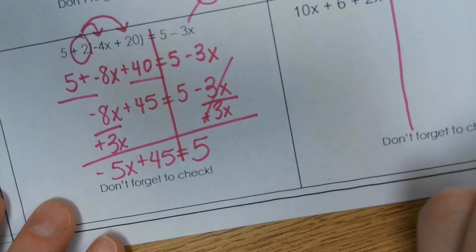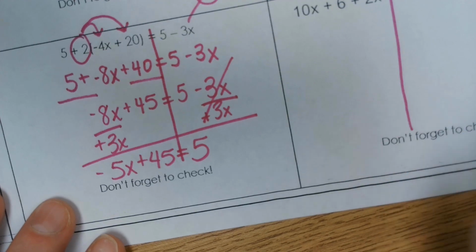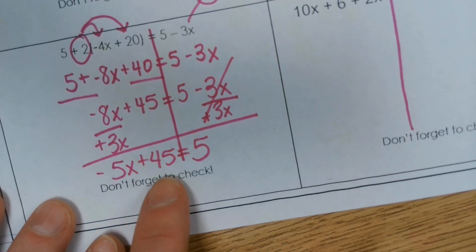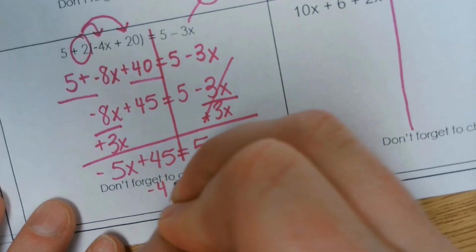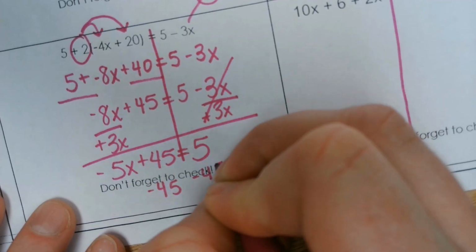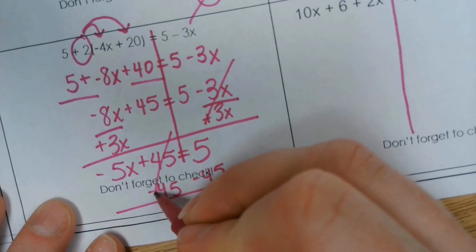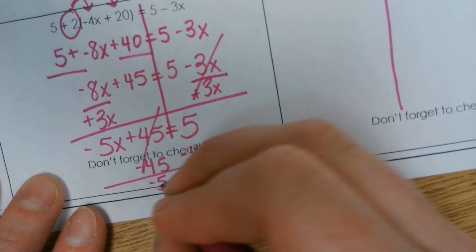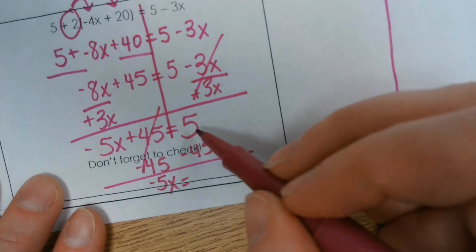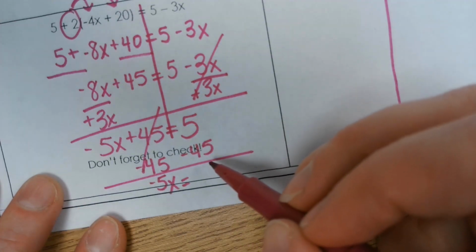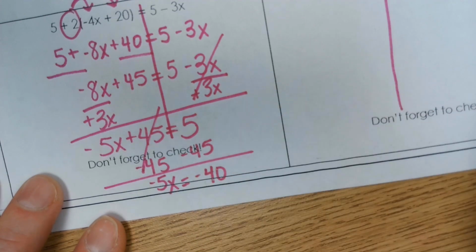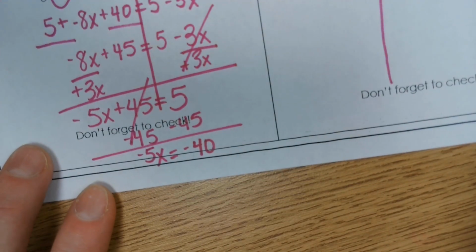The next step says move all my constants to the other side. We're going to move them all to the right. So this 45 is on the wrong side. So I'm going to subtract 45 from both sides. So I get negative 5x equals 5 subtract 45. It's a negative 40. So it's negative 5x equals negative 40.